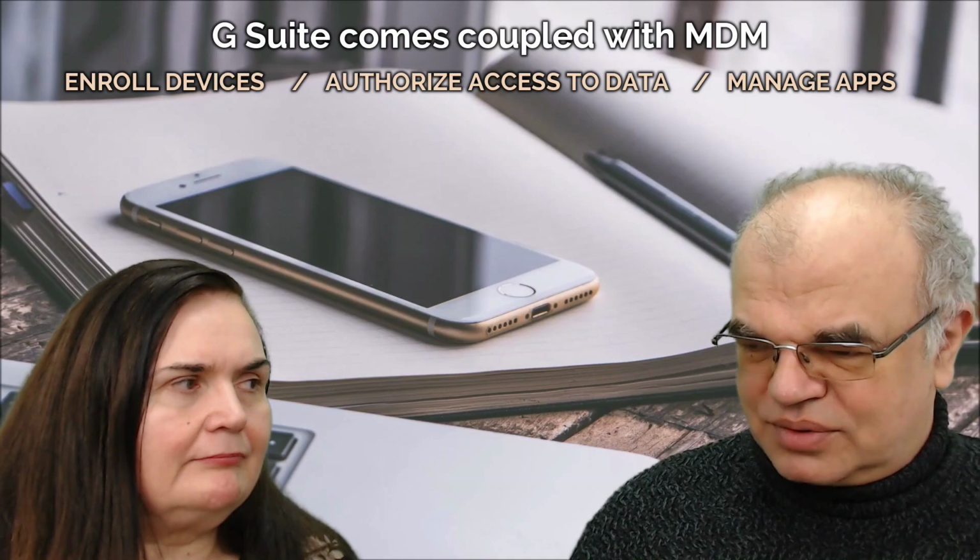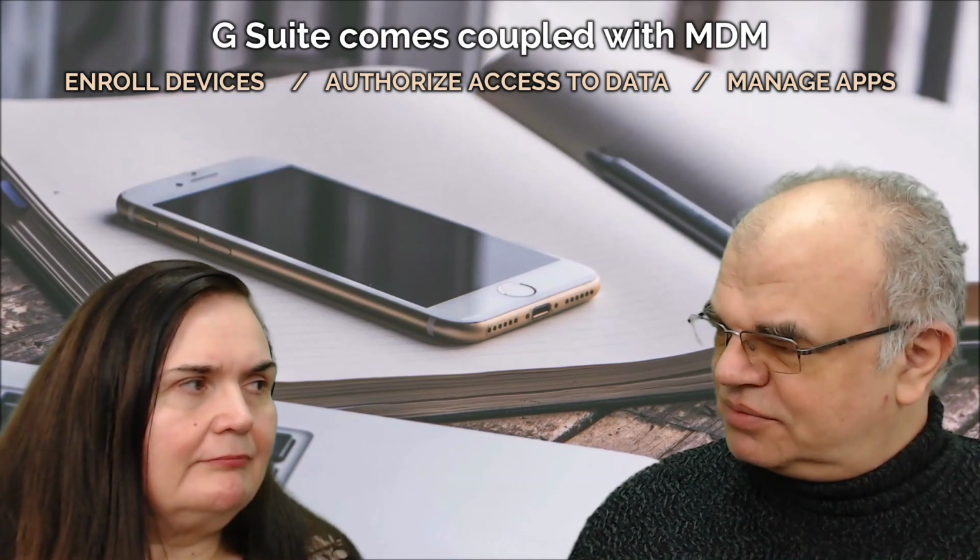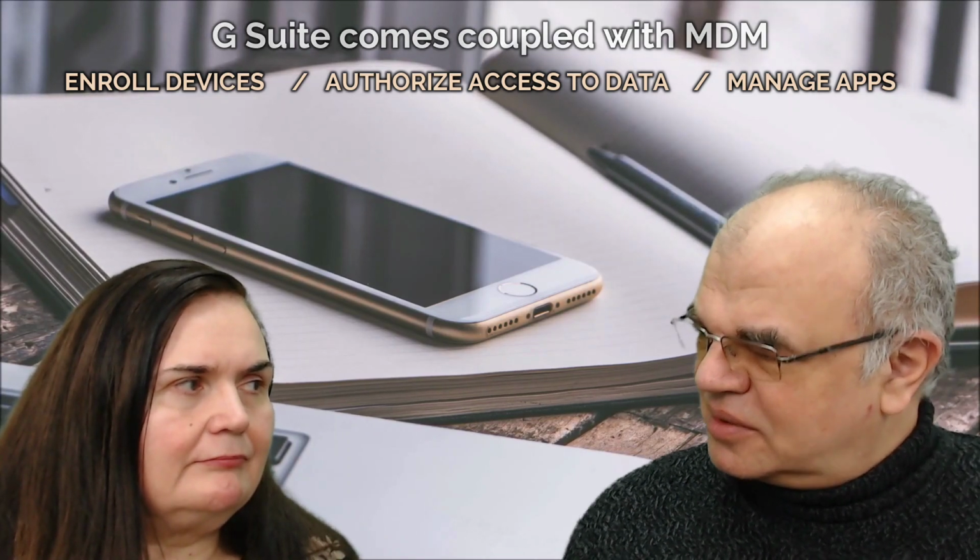So suddenly, without investing in infrastructure, additional tools and stuff like that, if you are using G Suite, you'll be able to manage both mobile devices and desktops and notebooks. So that's really very nice.